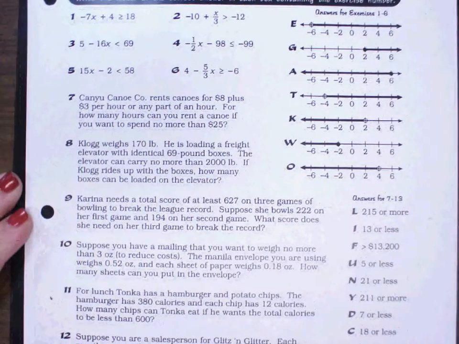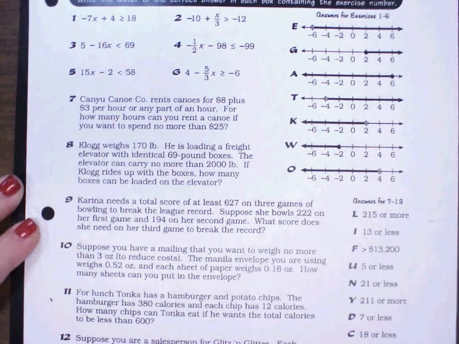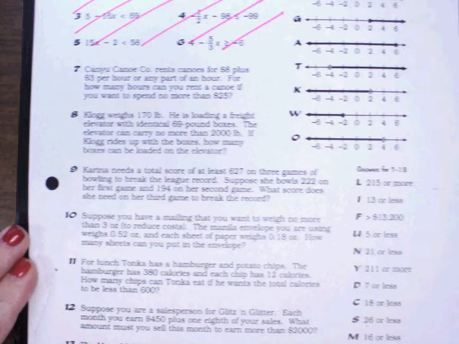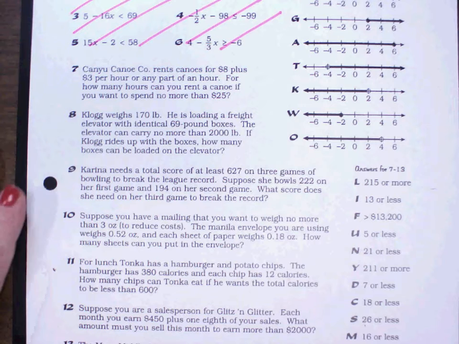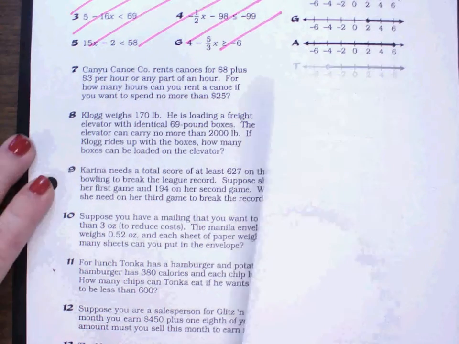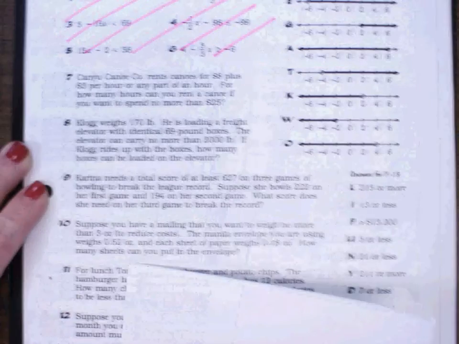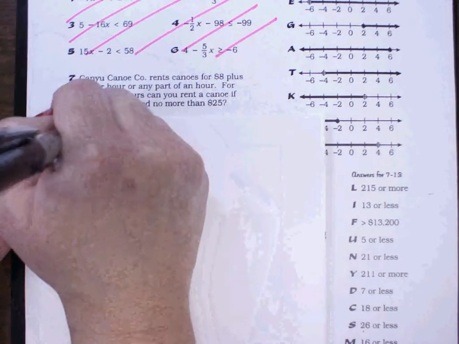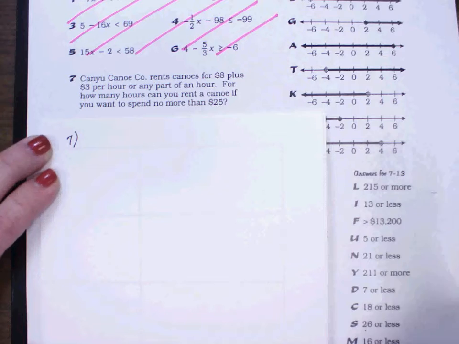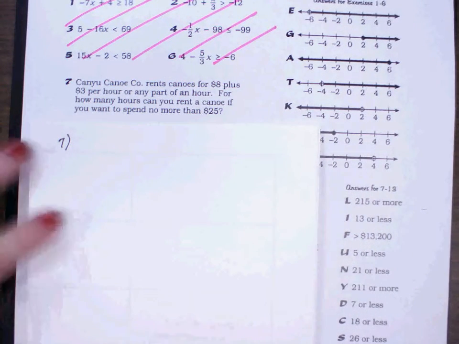All right. Put that back in the notebook if you have it out. Let's go to here. All right. We're not doing 1 through 6. We're going to go ahead and start with number 7, and all we're doing is translating. All right, let's go. Paper out.